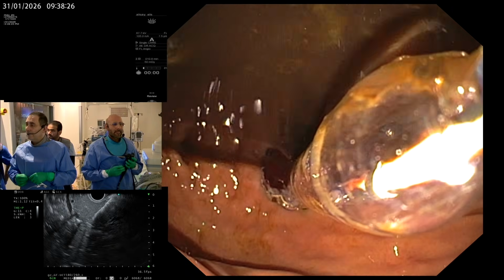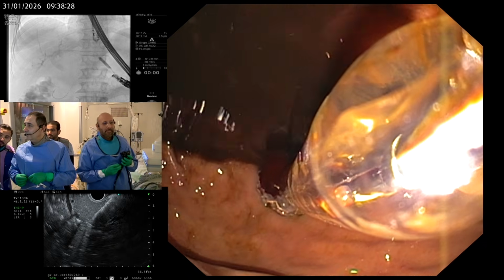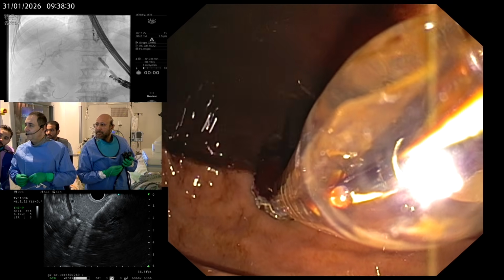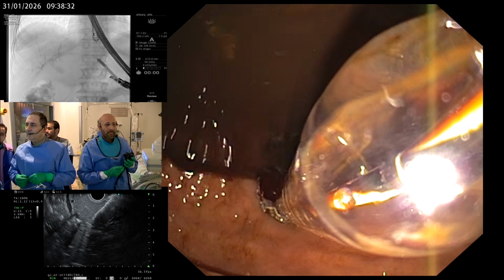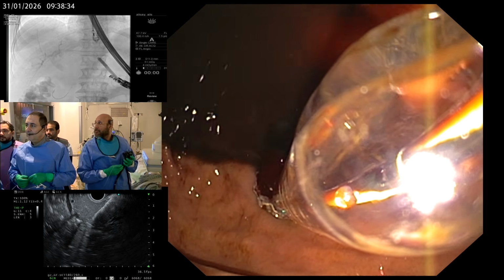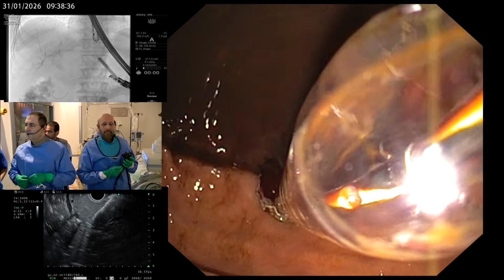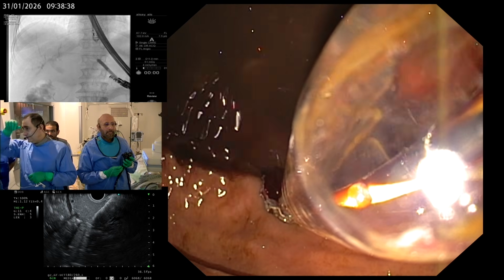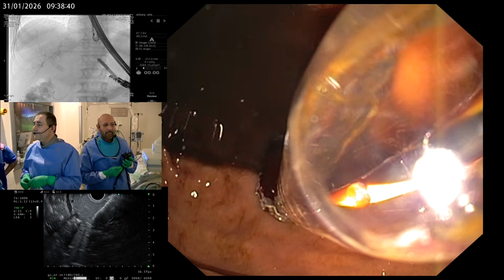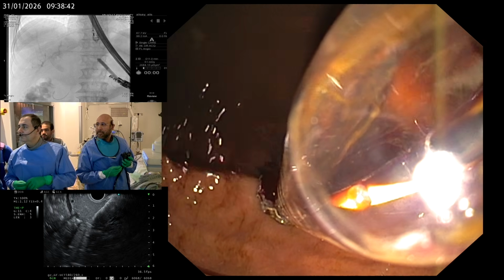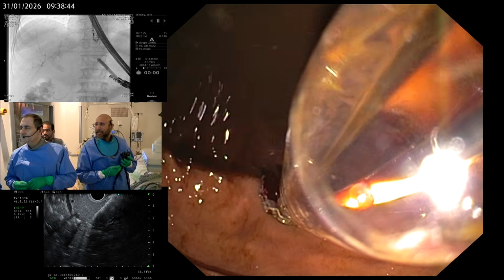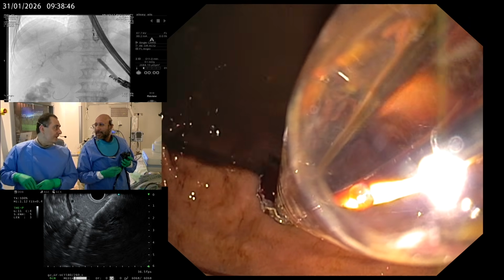Pass the wire. It's already passed. I know. Dilate. Keep dilating. Okay, this is good. Balloon down. You're going to have to go deeper. Voilà. Okay. Balloon down.